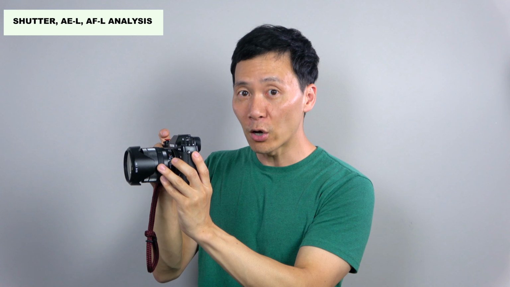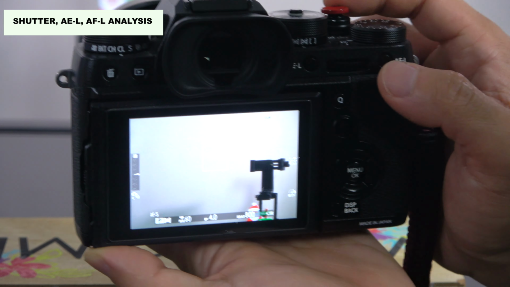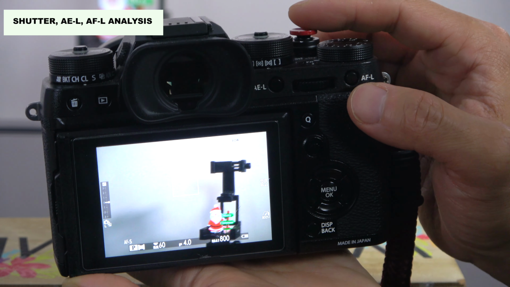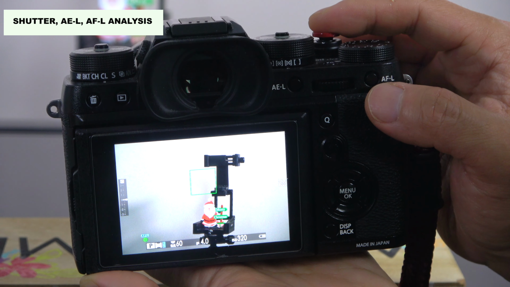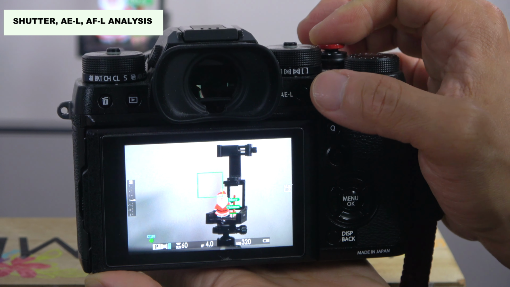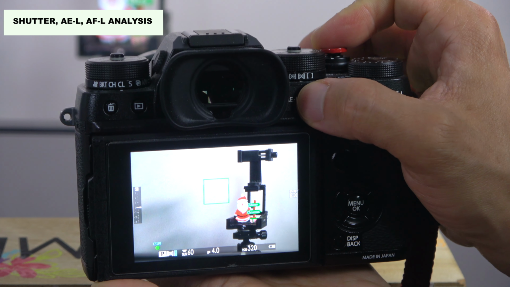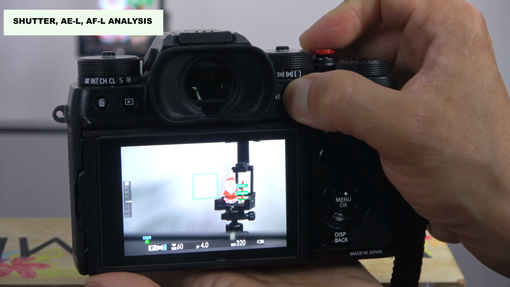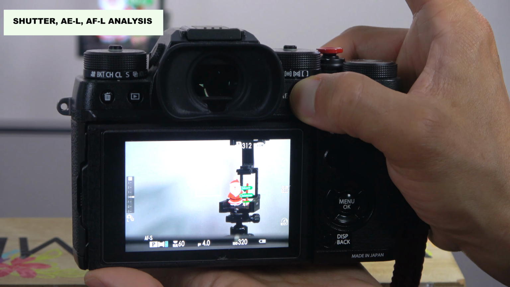Focusing on that initial subject is sort of locked, depending on how close you stay to your plane of focus. I'm going to let go of my thumb now. I'm going to half press the shutter button on something, focus on it, and then use my right thumb to hold down AEL, auto exposure lock.